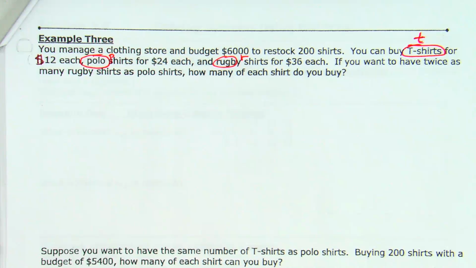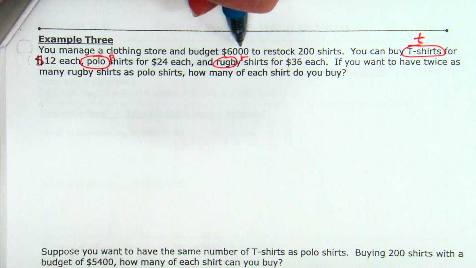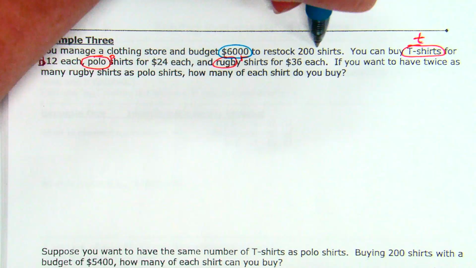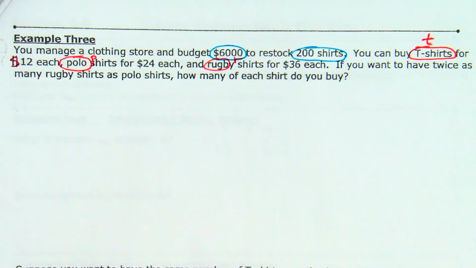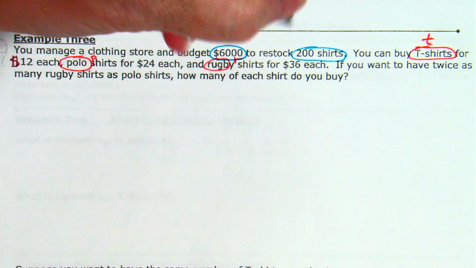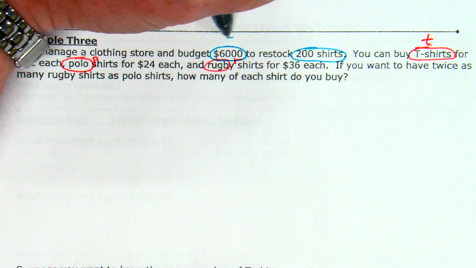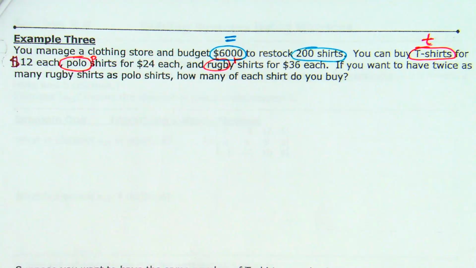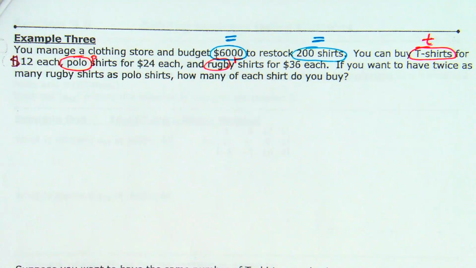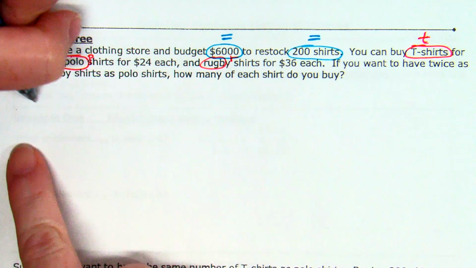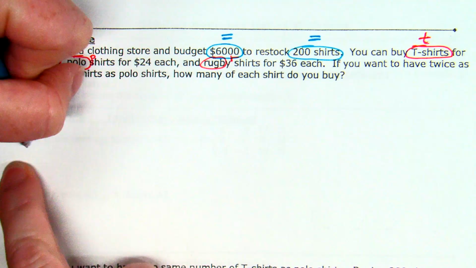The other thing I want to point out to you here: go back to that first sentence. There's some important information to help with the equations. You manage a clothing store and budget $6,000 to restock 200 shirts. Those two pieces of information are going to help us set up two of my three equations, because one of my equations has to equal $6,000 and another equation has to equal 200 shirts. So again, remember we're doing three equations. 1, 2, 3.